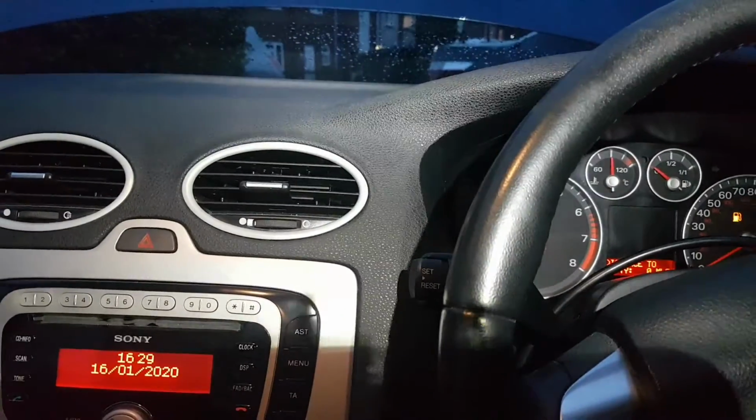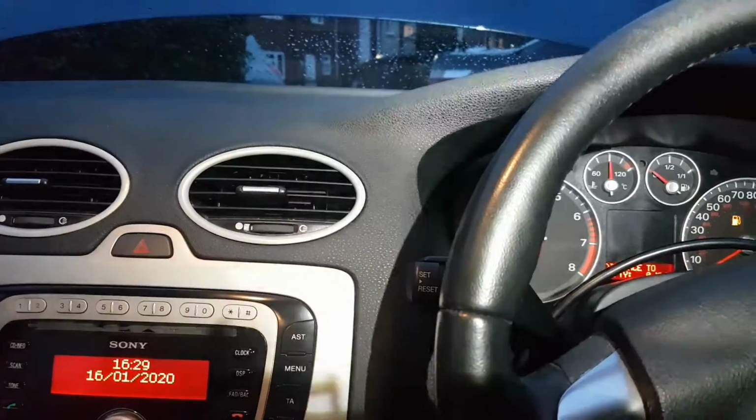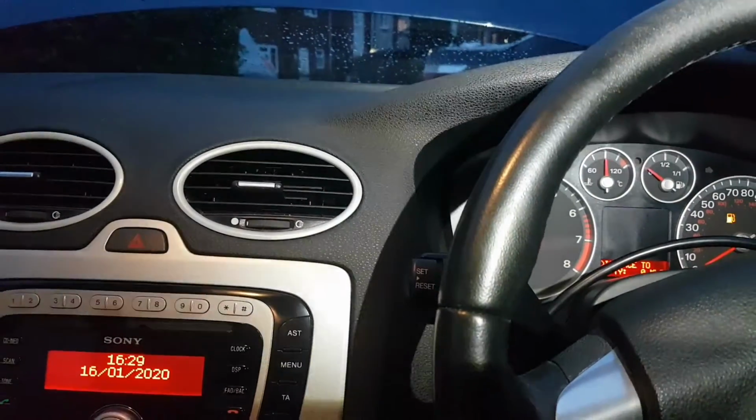So in this case I could clearly hear the vacuum leak. It was right there, I could see it so easily.